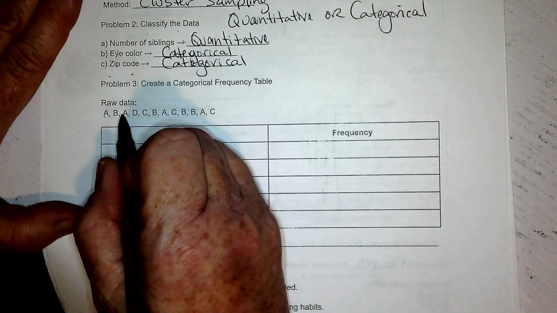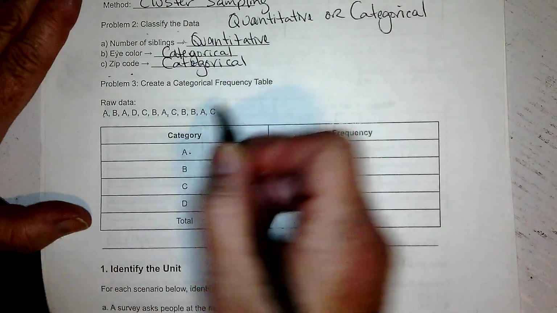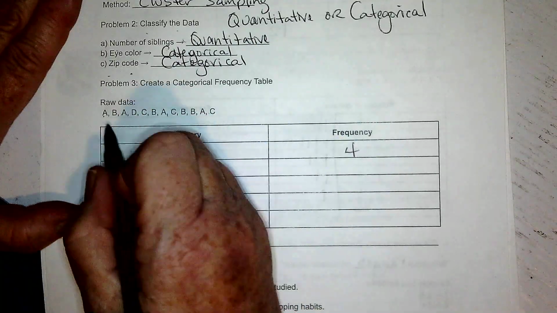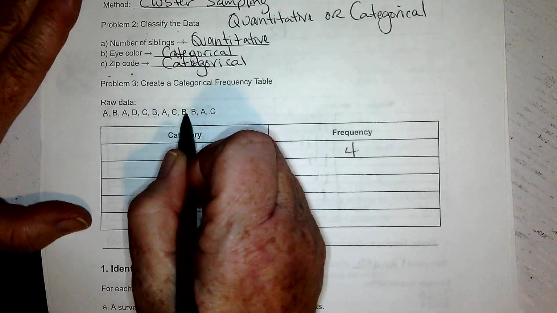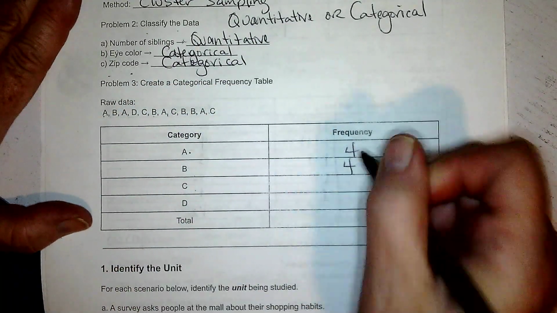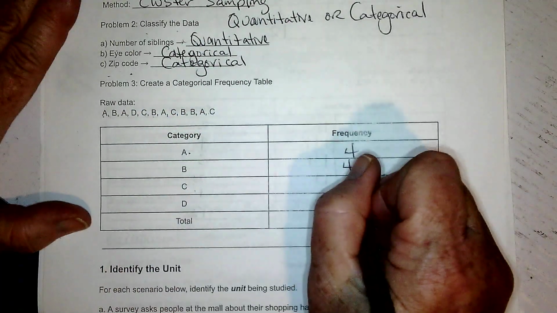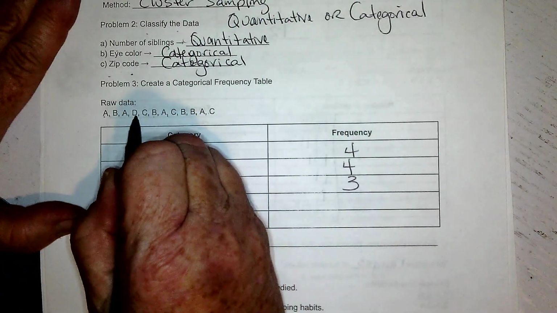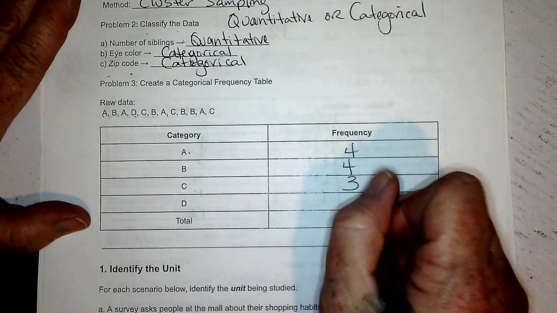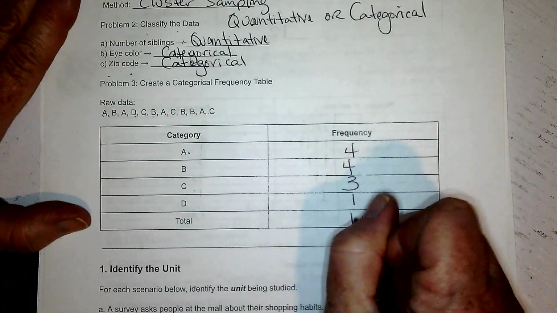So 1, 2, 3, 4 A's. 1, 2, 3, 4 B's. Consistent. C's is 1, 2, and 3. And D's are 1, oh, just 1. And again, 12 for our total.